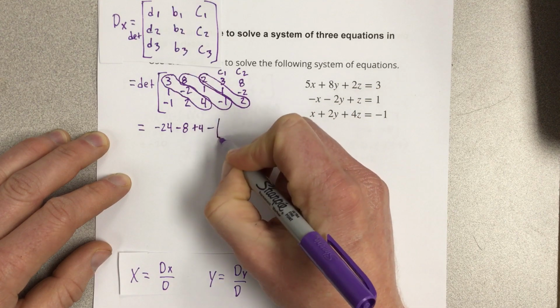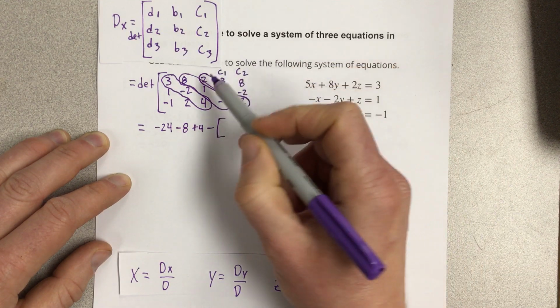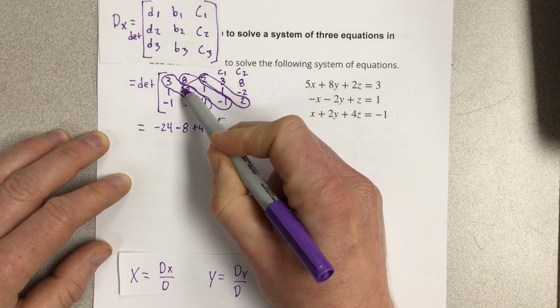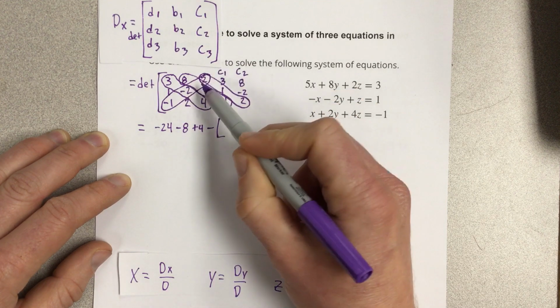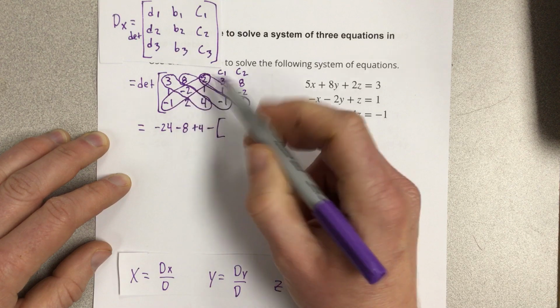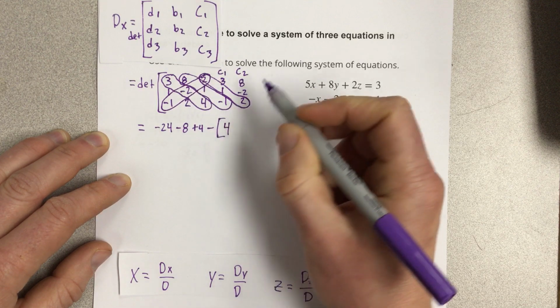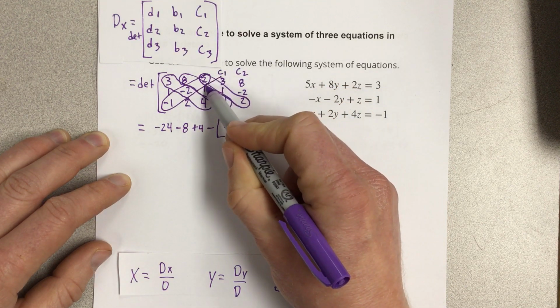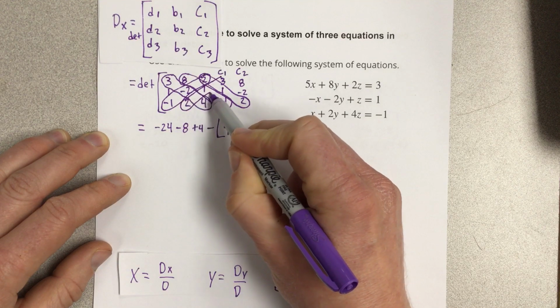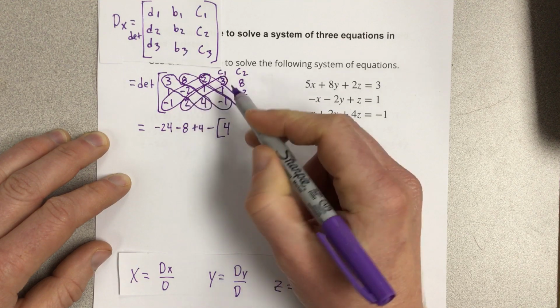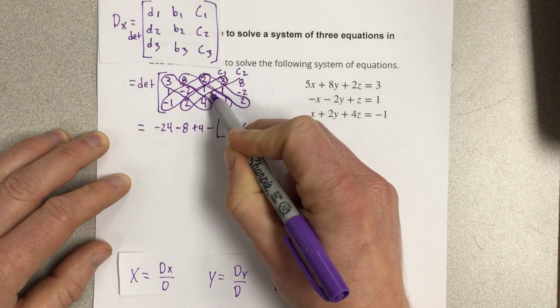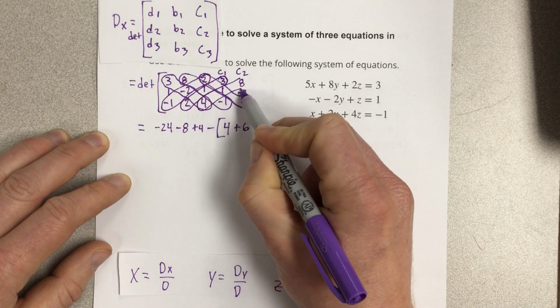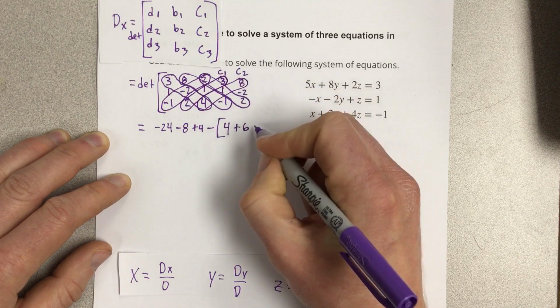Then I'm going to subtract. We're going to start here in this corner. We're going to do 2 times negative 2 times negative 1. That would be positive 4. Then we're going to do 3 times 1 times 2. That's going to be positive 6. And then 8 times 1 times 4. That's going to be 32.